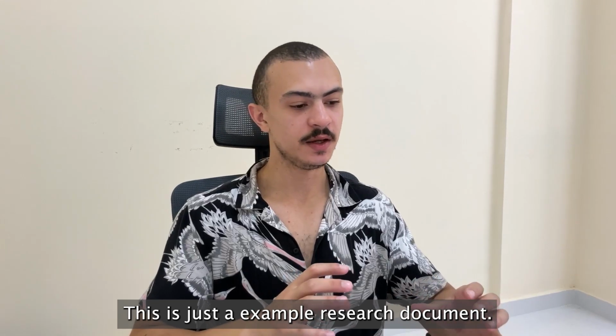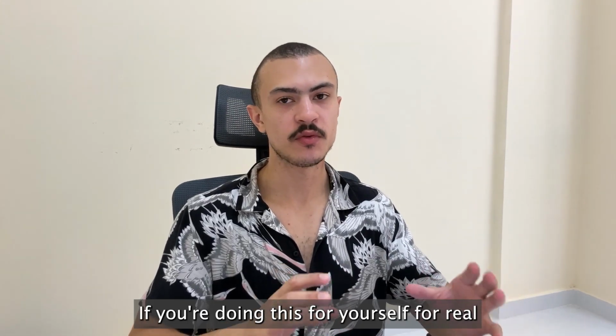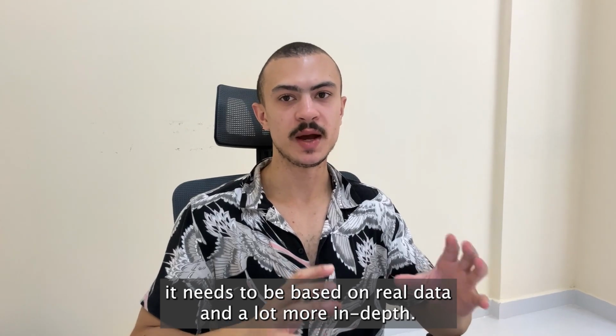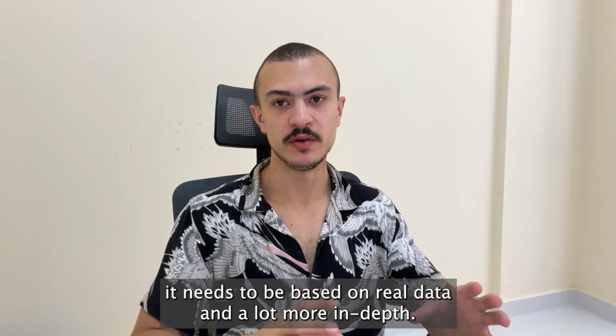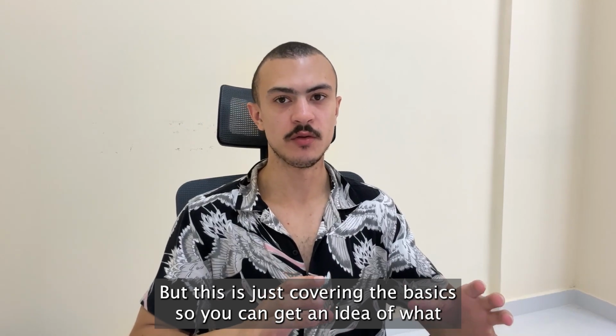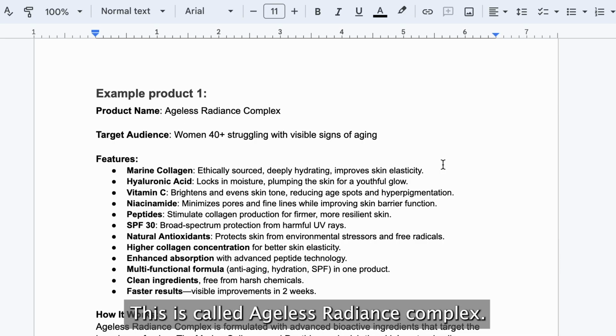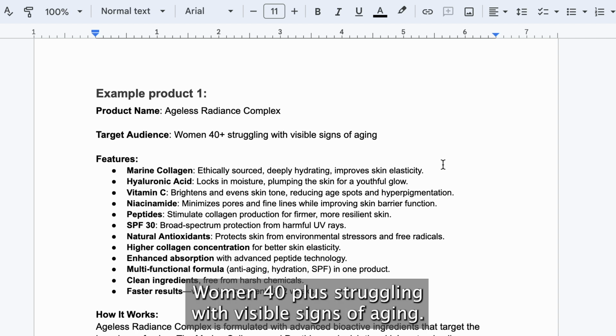This is just an example research document. If you're doing this for yourself, for real, it needs to be based on real data and a lot more in depth. But this is just covering the basics so you can get an idea of what we're going to be writing about today. So we've got an example product. This is called Age Radiance Complex. The target audience is women 40 plus struggling with visible signs of aging.